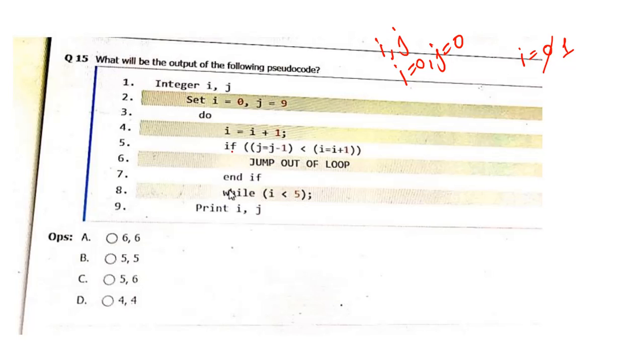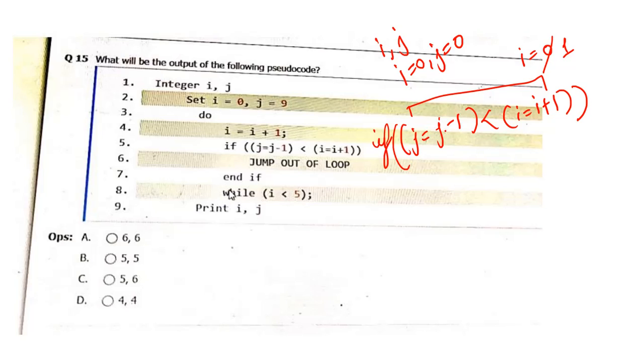Now in this part, this can be kind of confusing for you. What we are doing: if j equal to j minus 1, less than i equal to i plus 1. So this is what we have here. j minus 1, what is the value of j? 9. 9 minus 1 means 8. So we are first reducing the value of j by 1, and then we are setting this value back to j itself. So 9 minus 1 is 8, and we set 8 back to j. So j has become 8 now.